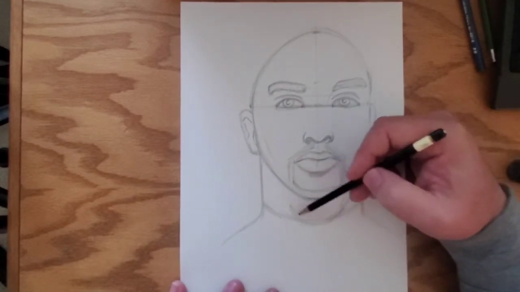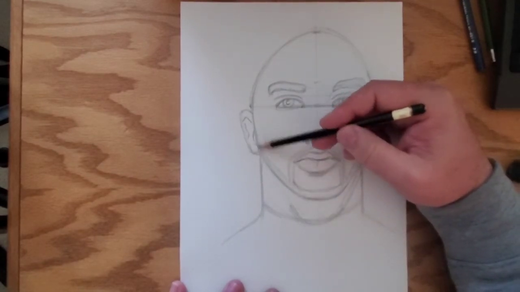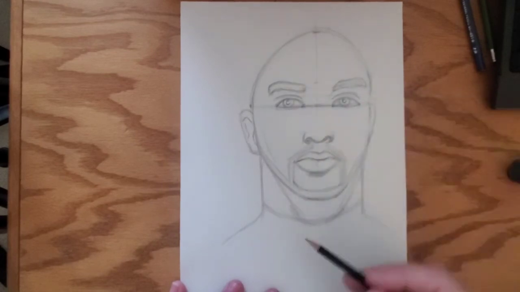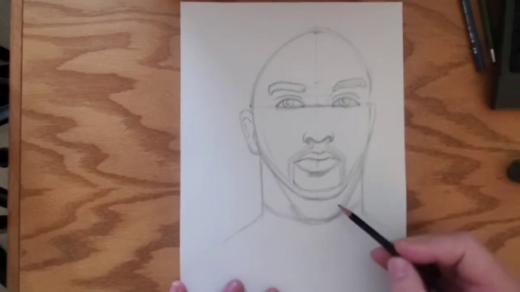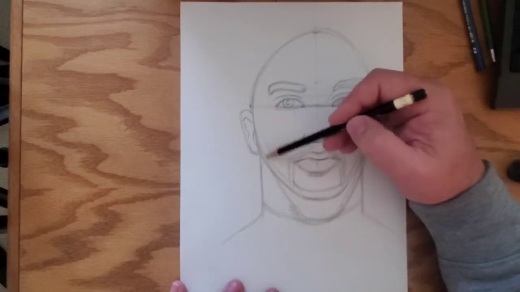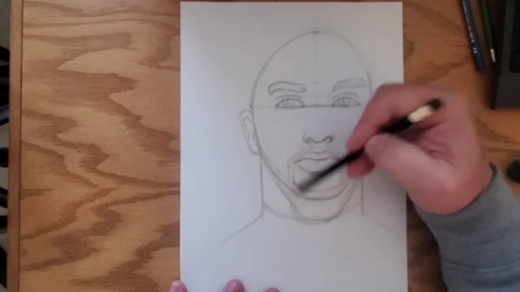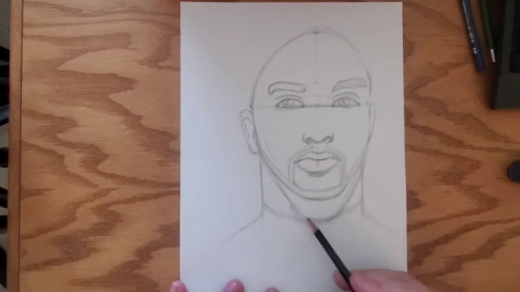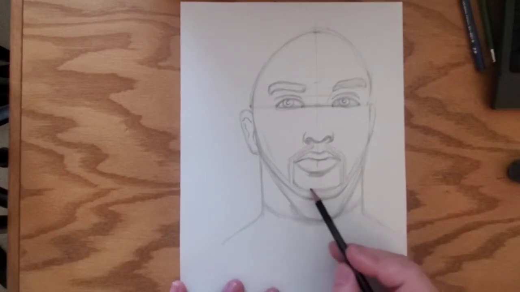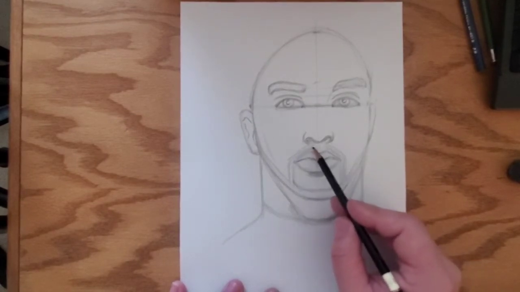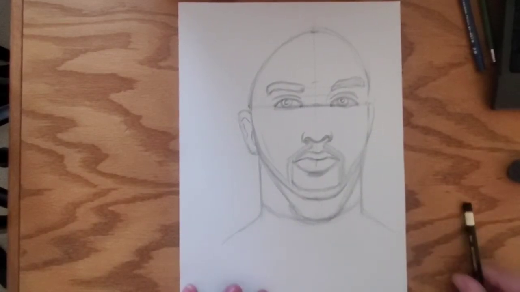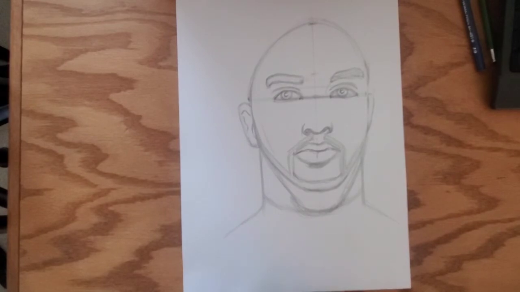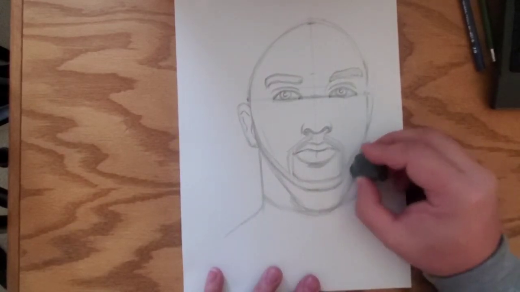And then the beard goes right along the jawline. And once those two lines are there, the chin line itself goes away.